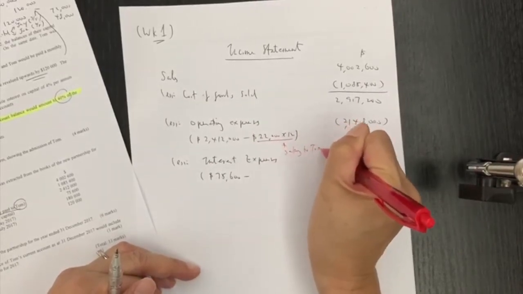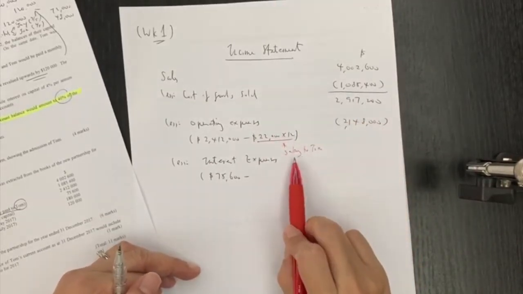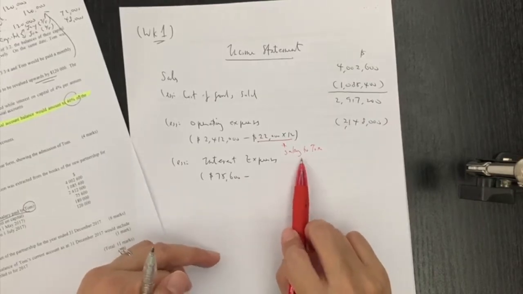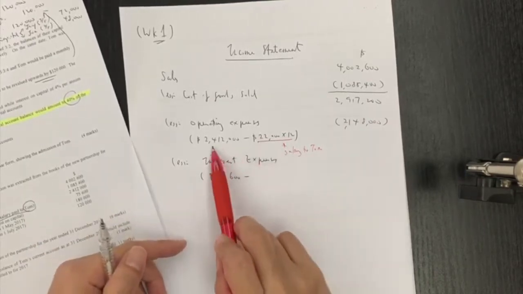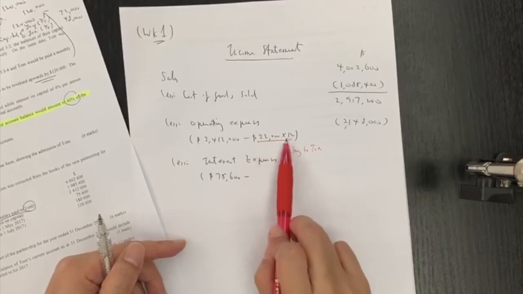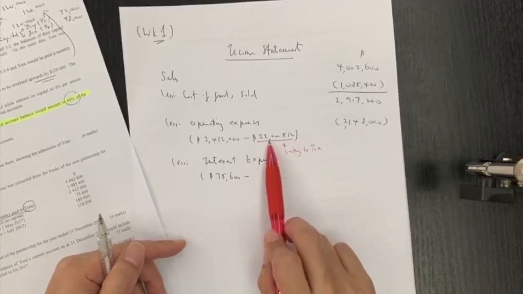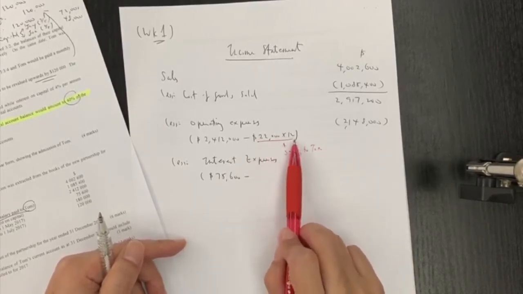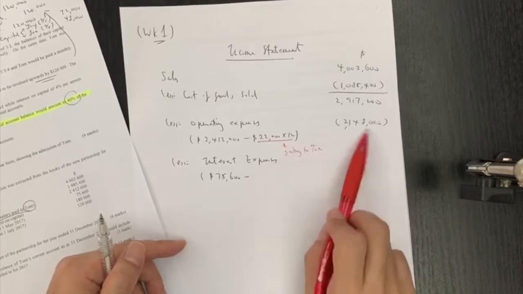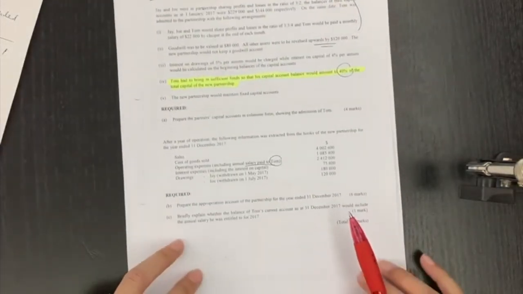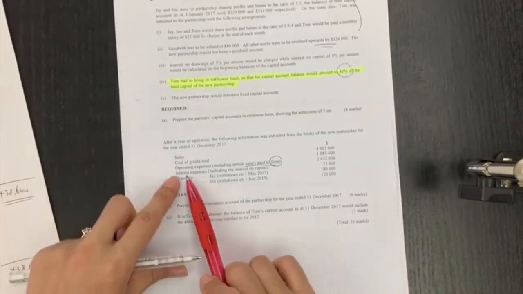So why? Because salary to Tom should go to appropriation account instead of profit and loss account, so that we need to do adjustment and take away this. All right, remember this is monthly salary, so times 12 for a year. Okay, all right, and then here there is another adjustment, which is interest expense.